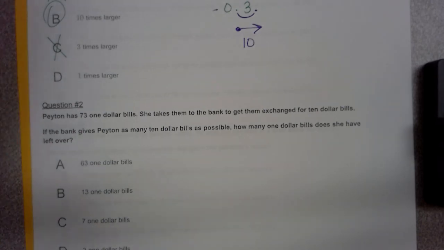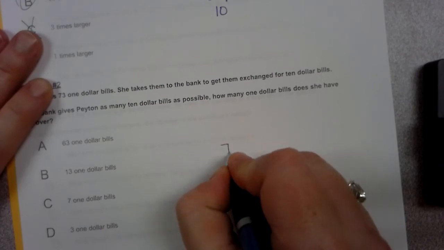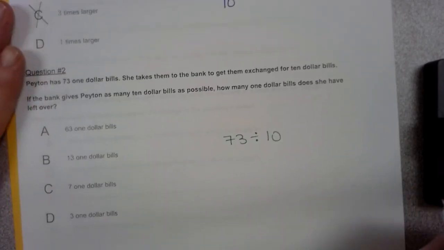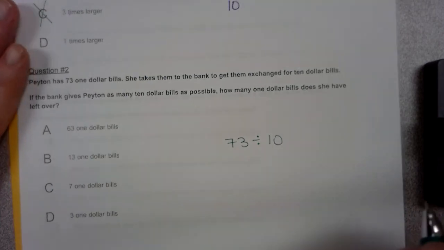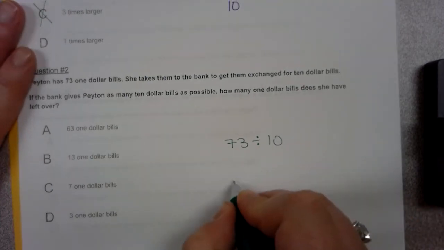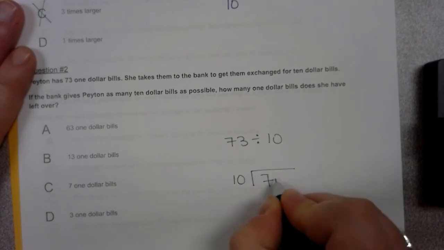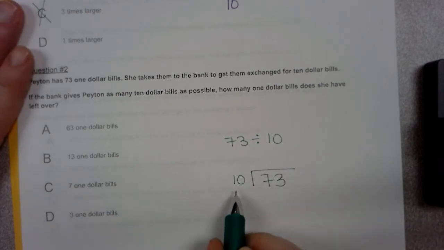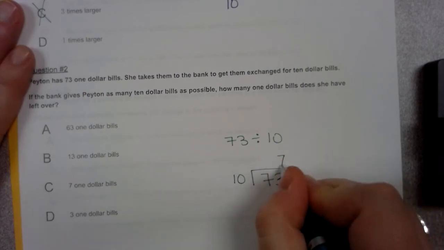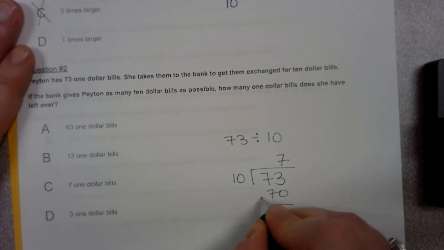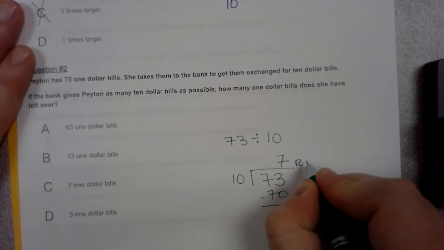All this is division. That's all it is. You are dividing 73 by 10. That's all you're doing. Okay? It's not that big of a trick. So, I have 10 as my divisor, 73 as my dividend. How many times will 10 go into 70? We should know that right off the bat, 7 times. So 7 times 10 is 70. Subtract, I have a remainder of 3.